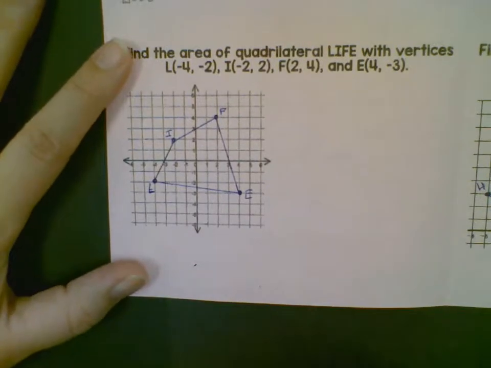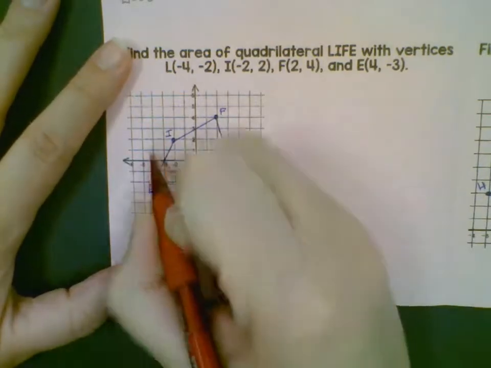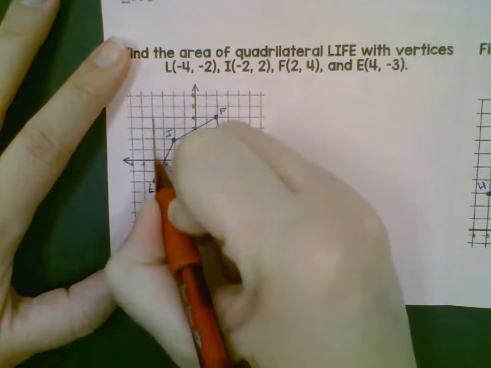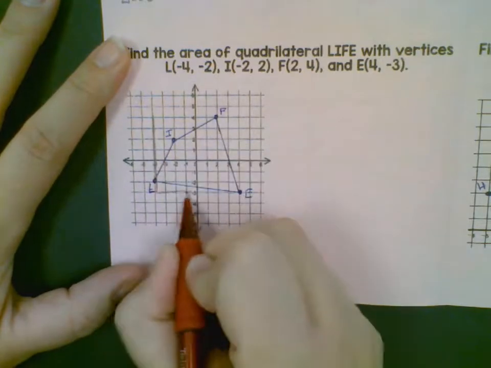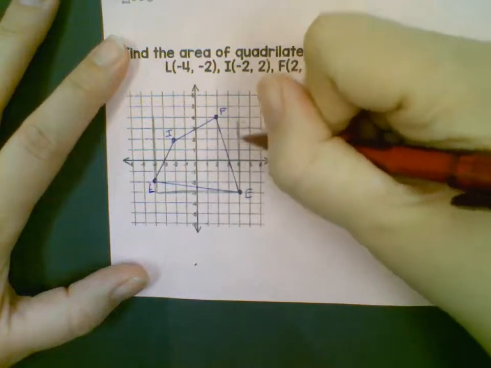Okay, so go ahead and draw a box around your quadrilateral, and then we will break it up into pieces and find the area of each piece.